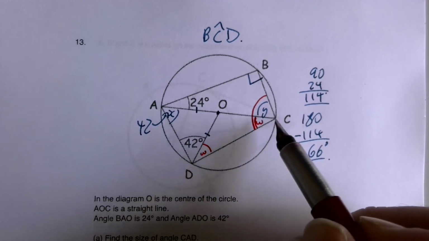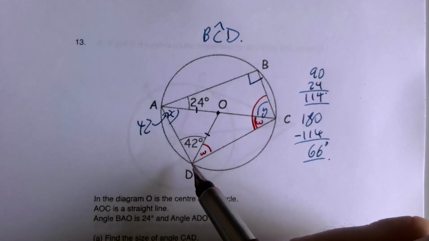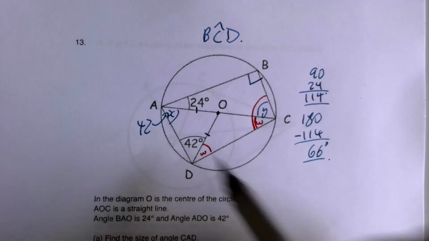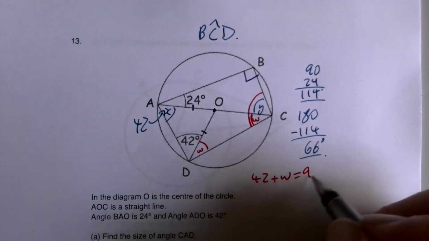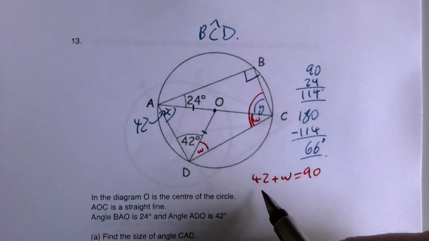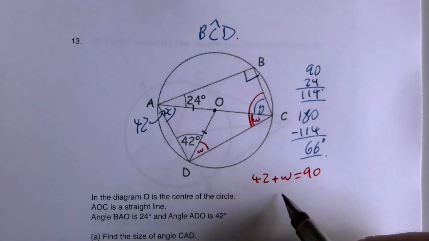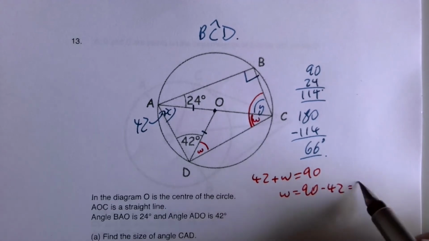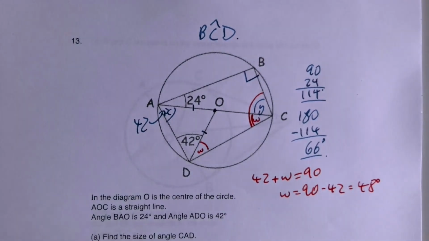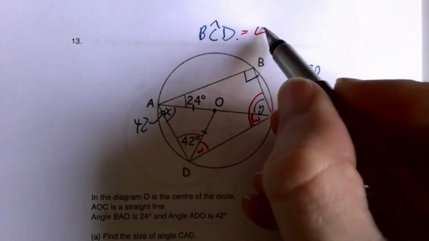This is another triangle in a semicircle, so 42 plus W must add up to the right angle of 90 degrees. Take 42 away from 90 and you get 48 degrees. So BCD equals 48.